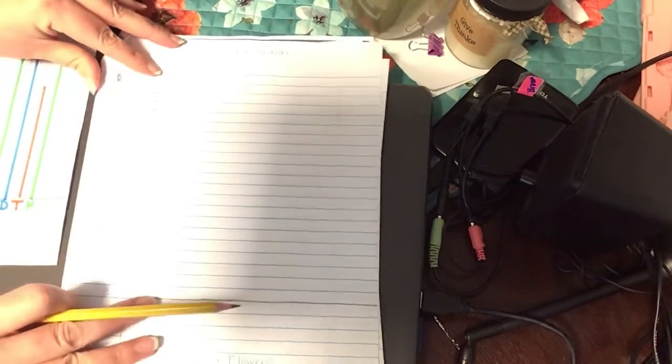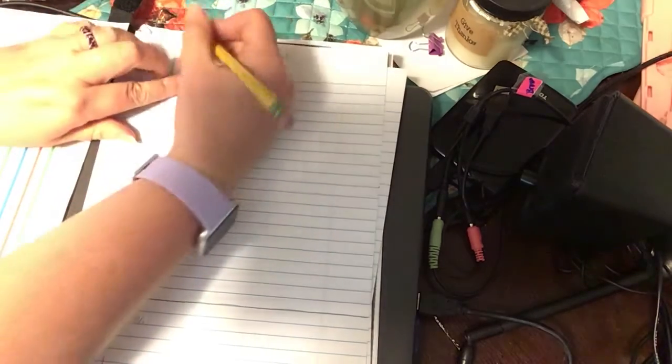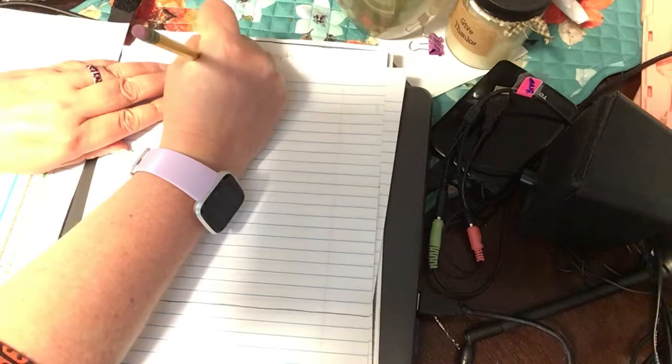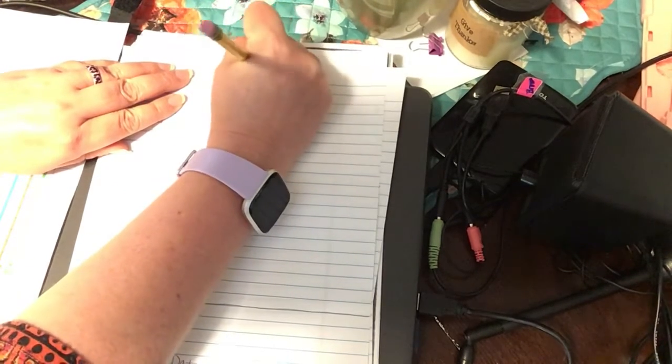So today, since we're out of room on this, I thought, let's start a new graph, but I'd like to have you make a line graph this time instead of a bar graph. That way we're just doing something different and charting our growth in a different way. So we're going to title this line graph, Growth of Spring Bulb Flowers. So I'd like you to write that on your paper.